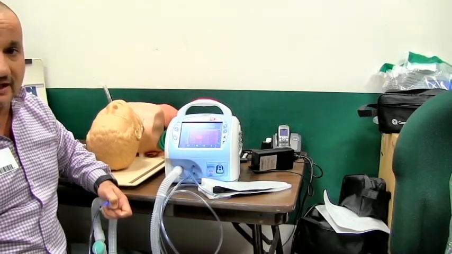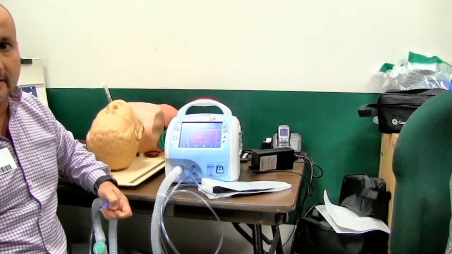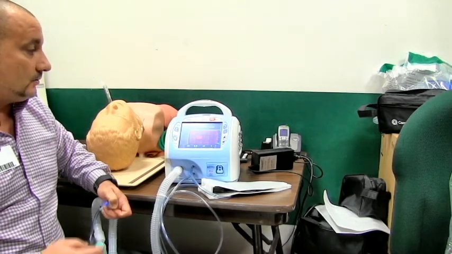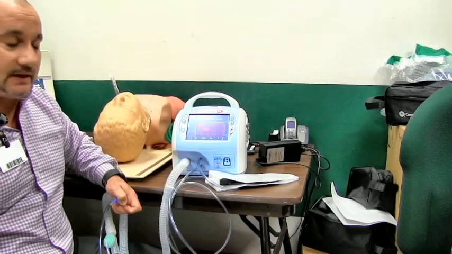Once you hit alarm silence, you've got a little bit of time before the alarm goes back off and makes noise and irritates anybody, obviously. So you see the red lines up here. Make sure that we clear those when you're with the patient.